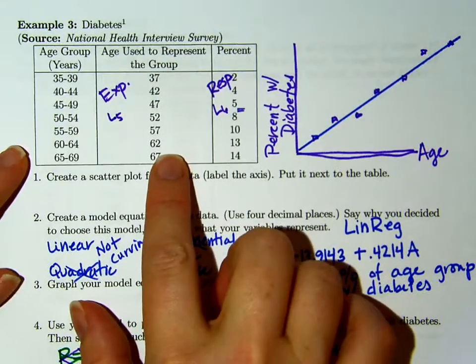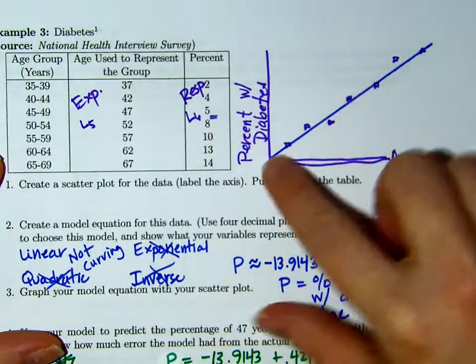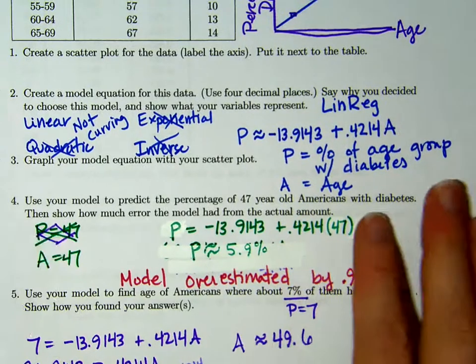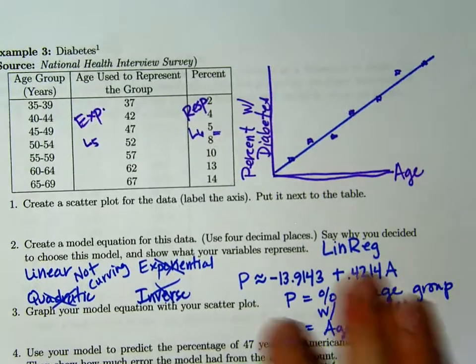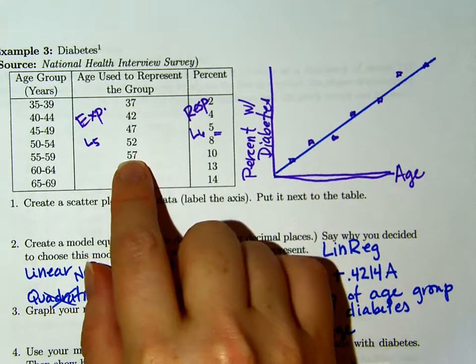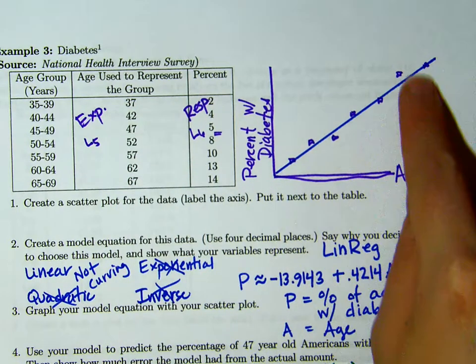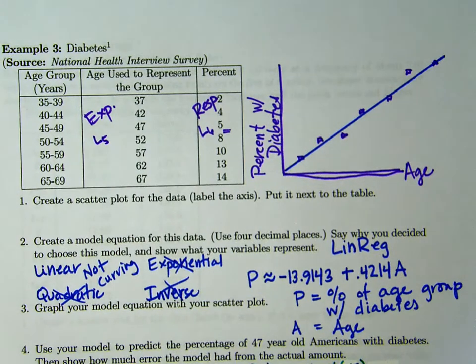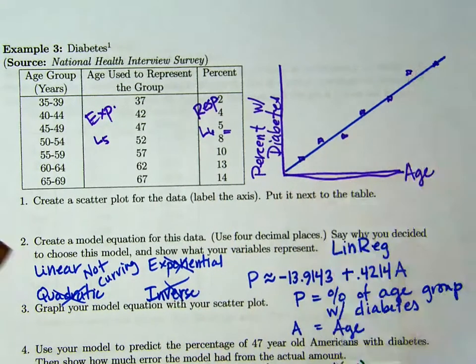So we look at this model of diabetes and we see that it is on the rise, it is increasing. We didn't really talk about its growth rate, which we could. Previously, when we look at lines, we talk about how much it's increasing or decreasing, right? As you age by a year, it's going up. This percentage of how many people of that age have diabetes is increasing. Okay? So there's our linear model.